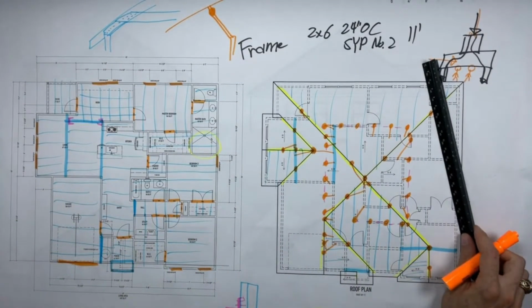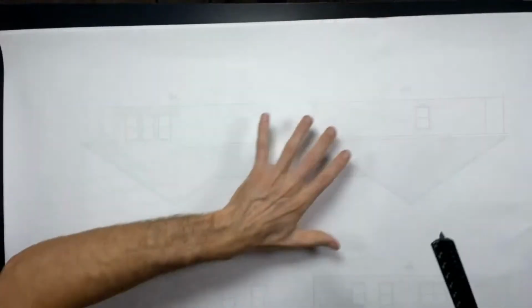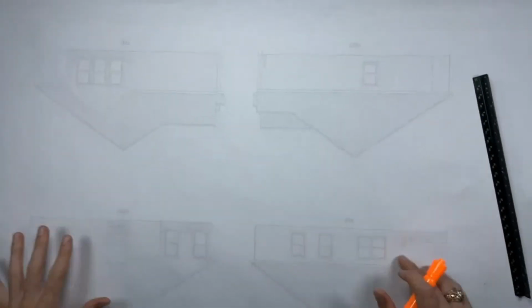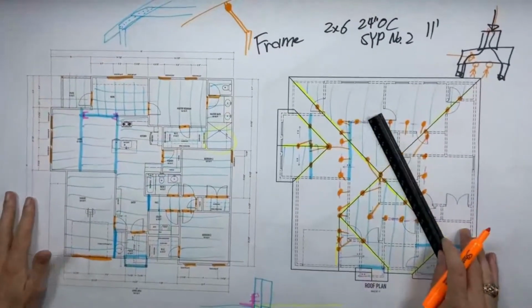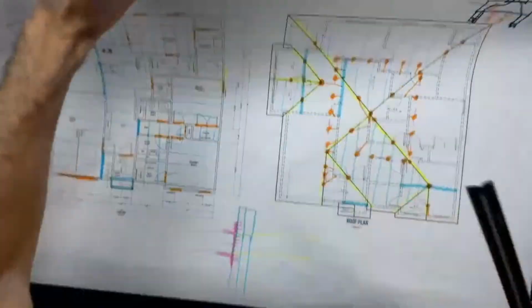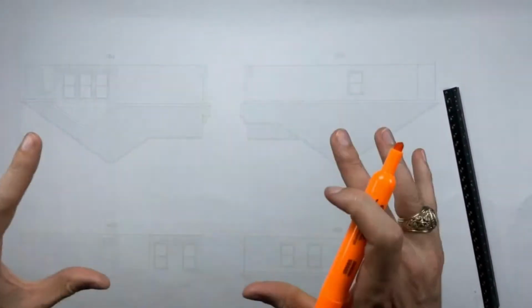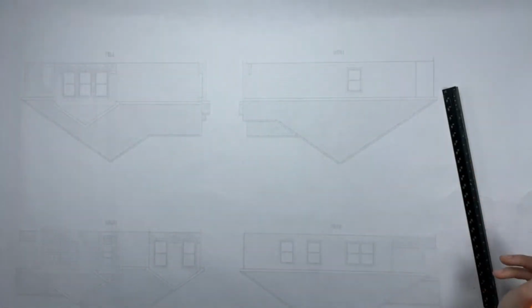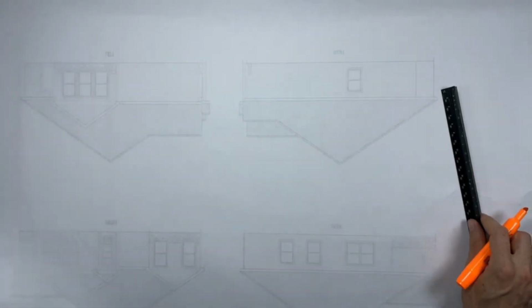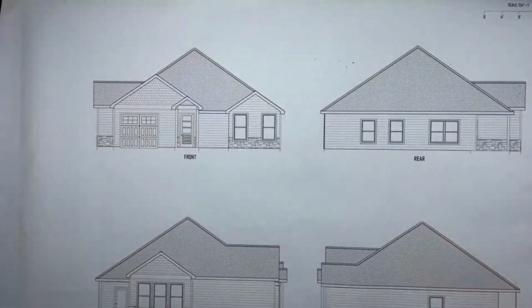So let's flip this over. Actually, let's flip both of these over. Nice white sheet. Okay, so I forgot what I was talking about entirely. Oh, garage headers. Okay, so if this is a front, this is like an elevation shot. Wait, I wonder if I could use the elevation shot. How about that, folks?